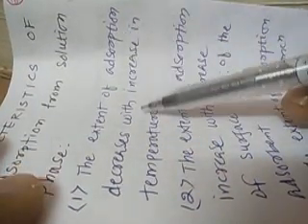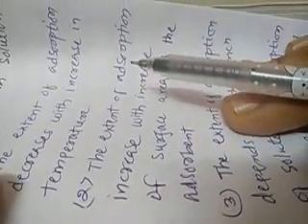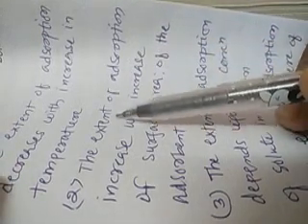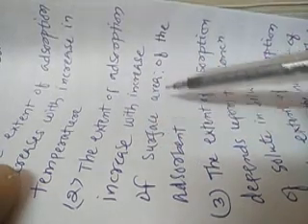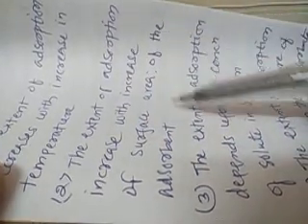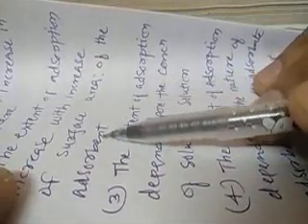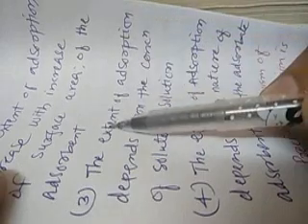Number one, the extent of adsorption decreases with increase in temperature. So, when you increase the temperature, the adsorption from the solution decreases. The extent of adsorption increases with increase of surface area of the adsorbent. This is the general phenomenon for all adsorption. We can say that as the surface area increases, adsorption increases.